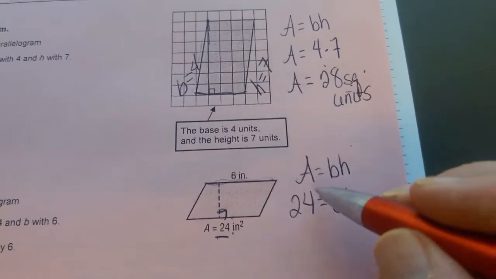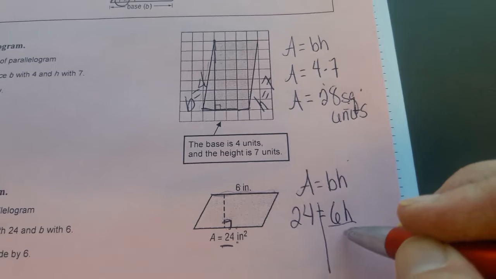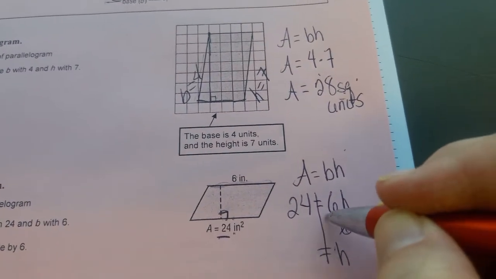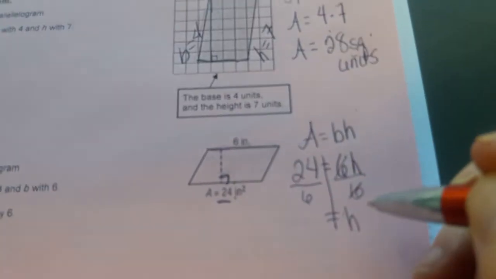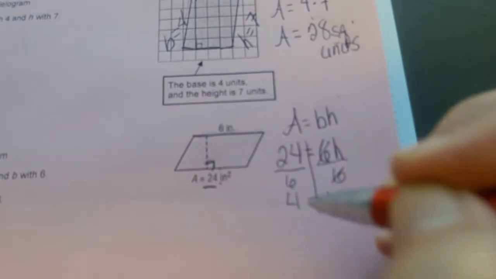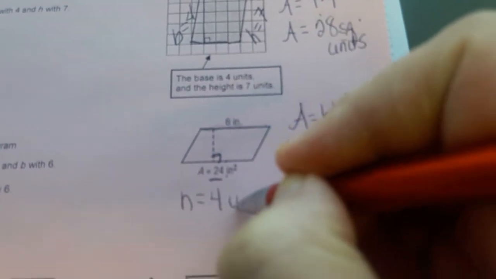What my height is, I don't know, but I can easily find out because now I have an equation that I can solve. 6h divided by 6 gives me just plain h, because 6 divided by 6 is 1. Then I come over here and I divide 24 by 6. 24 divided by 6 is 4. So the height for this guy, which was not given, now we know to be 4 inches.